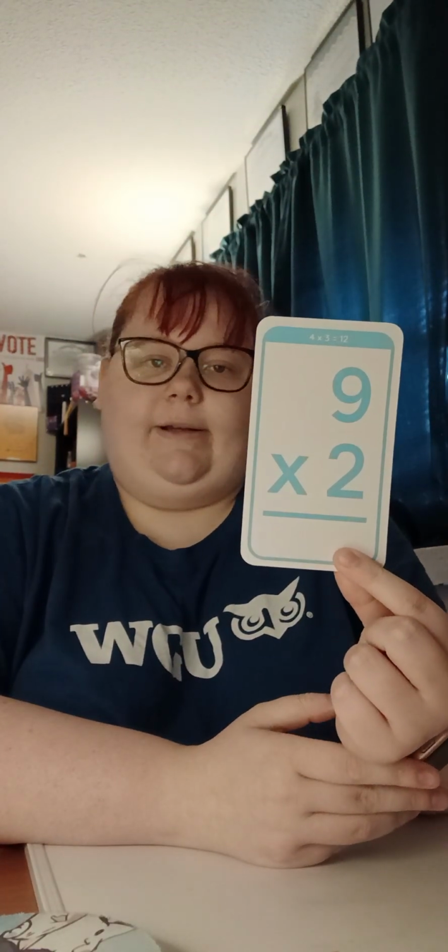Alright, so I'm just going to pick a random one, set our cards right here. Our first one is 9 times 2. So Miss Emery's going to model 9 times 2. We're going to do 9 circles.